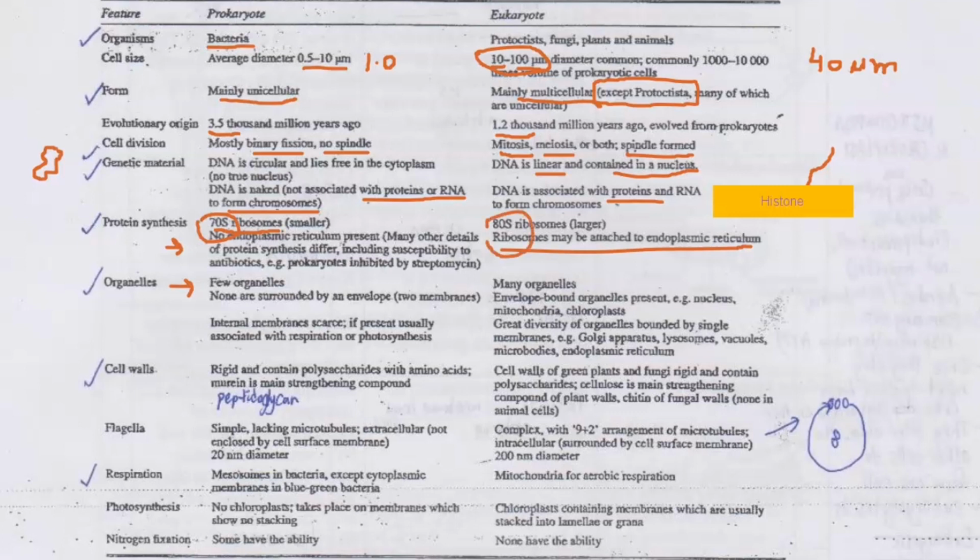No doubt 70S ribosomes are also present in eukaryotes within mitochondria and chloroplast, not in the cytoplasm. So 70S and 80S, both ribosomes are present in eukaryotes. Here are many organelles in comparison to the prokaryotes. A few organelles means only ribosomes. And in eukaryotes many organelles are there, mitochondria, Golgi apparatus, lysosomes, vesicles and many others. So all the organelles have a membrane structure.